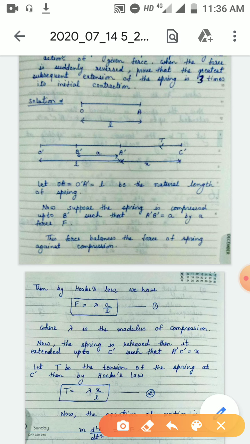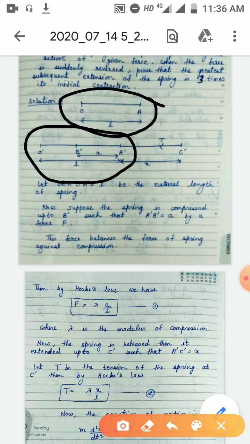So the solution is, let OA equal to small l, and in the compressed position we have to make another figure. So in the next figure, let O dash A dash is equal to L be the natural length of the spring.